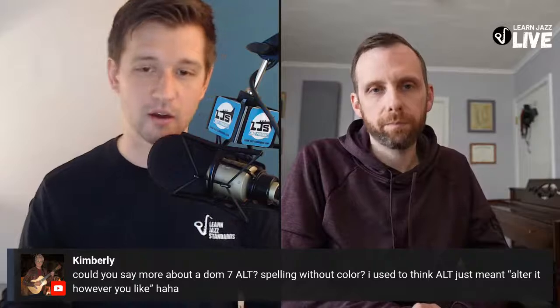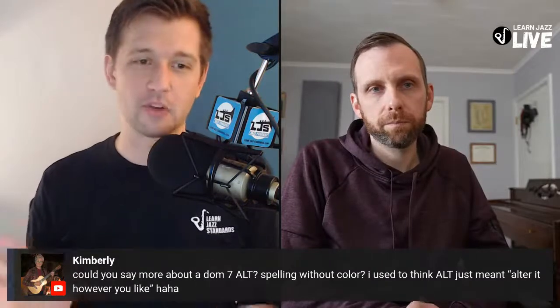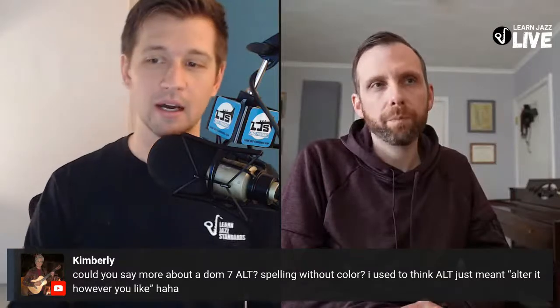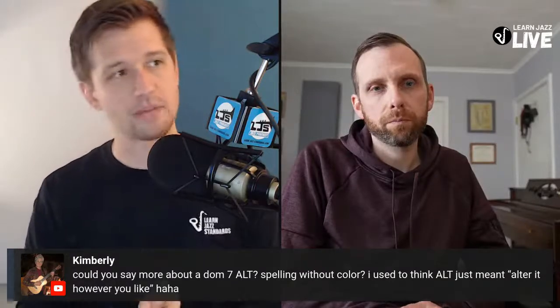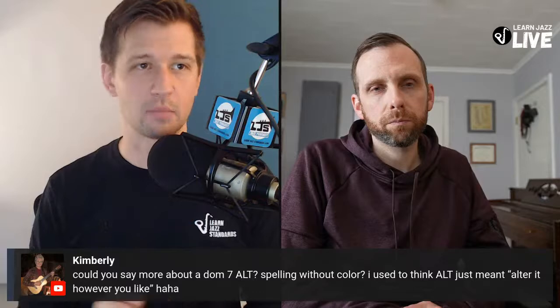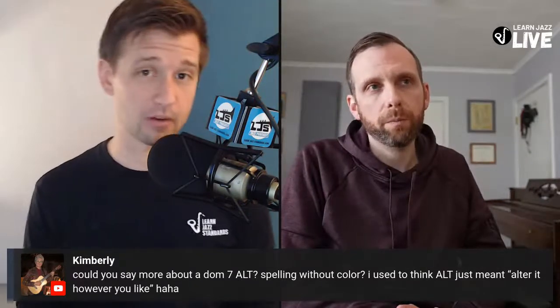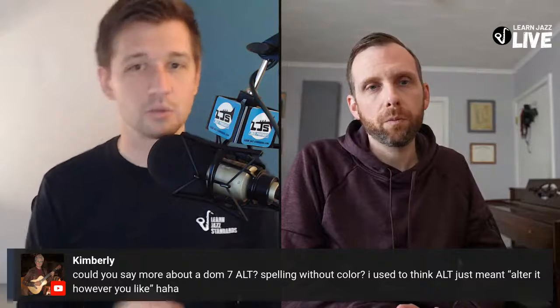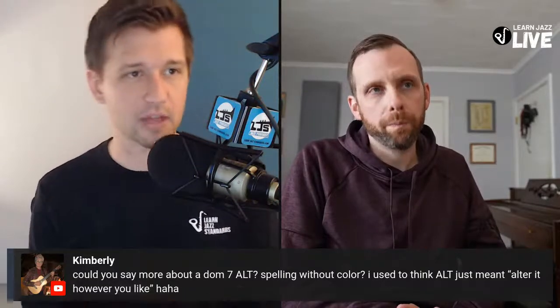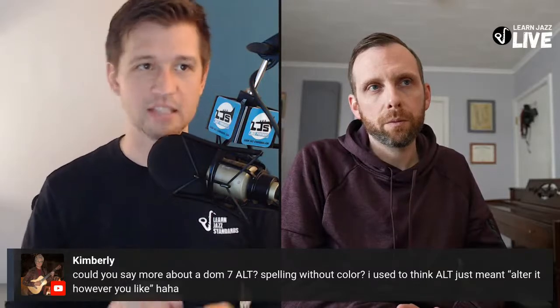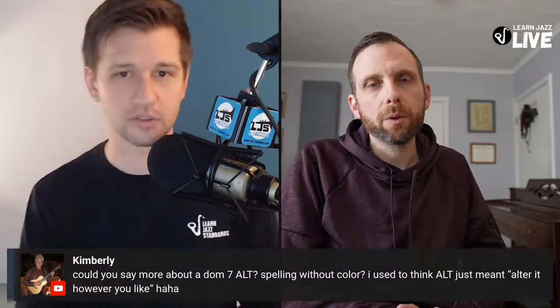So that's where maybe some of that "alter it however you like" is actually sort of true. You don't have to... a lot of times when I think of an altered chord, I'm not always putting in the sharp 11. Sometimes if that's what I'm going for. But you can choose, oh, I want to put the flat 9 and the flat 13 in there, whatever, right? But that's the technical, theoretical what an altered chord is.